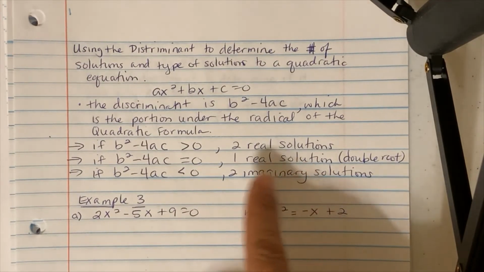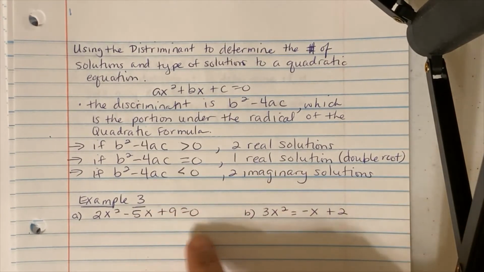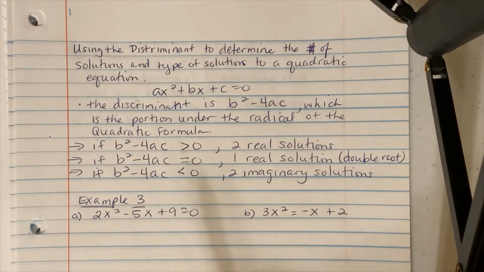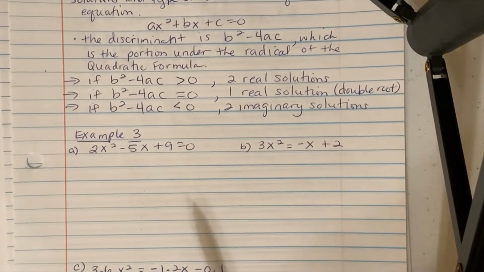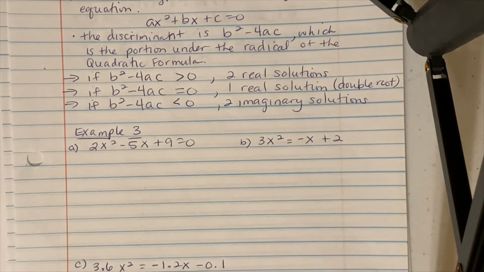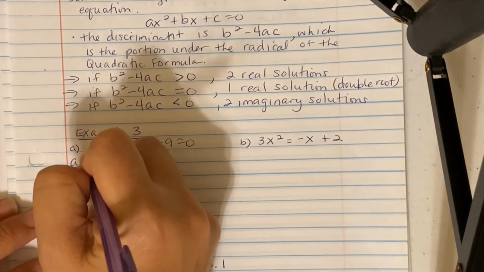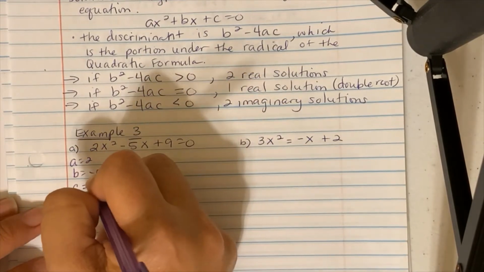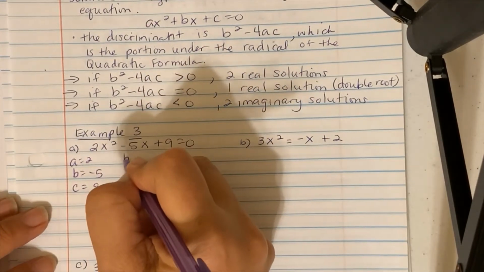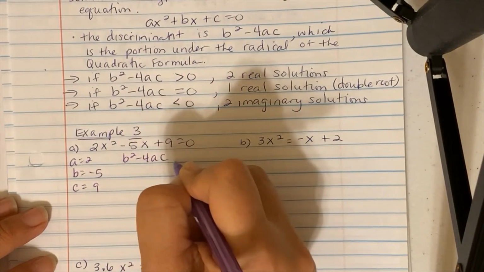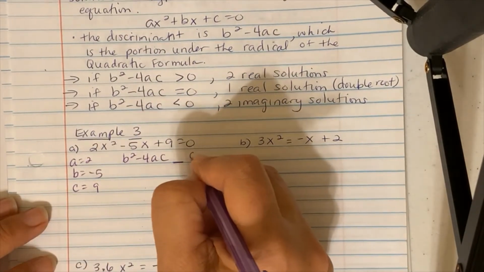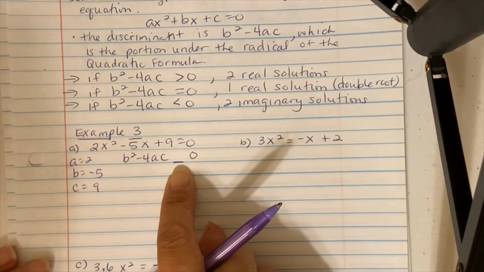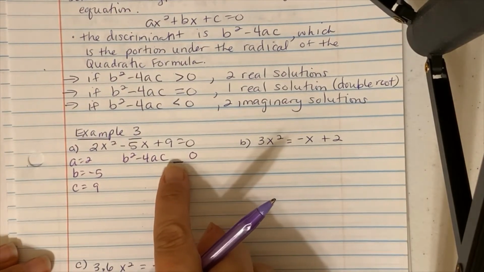So you're going to use this information to figure out what the discriminant values are and how many solutions these examples have. So example A says 2x squared minus 5x plus 9 equal to 0. First thing, our A value is a 2, the B is a negative 5, and C is a 9. I'm writing my equation, b squared minus 4ac, an underscore, and then 0. And the reason I did the underscore is because I don't know if my answer is going to be greater than, less than, or equal to 0.